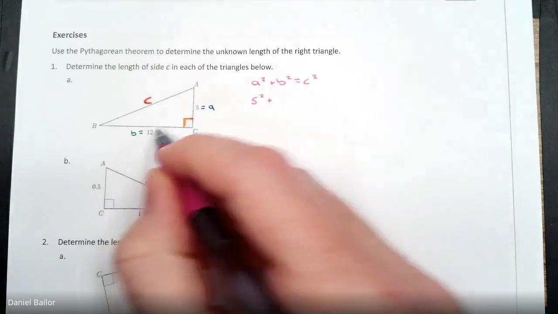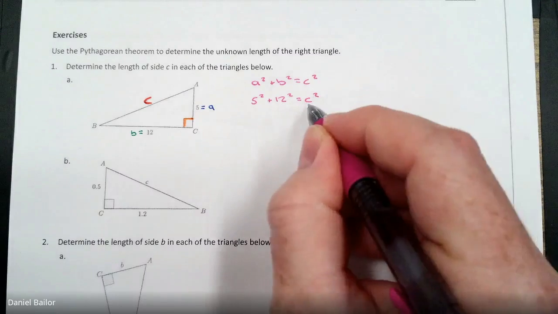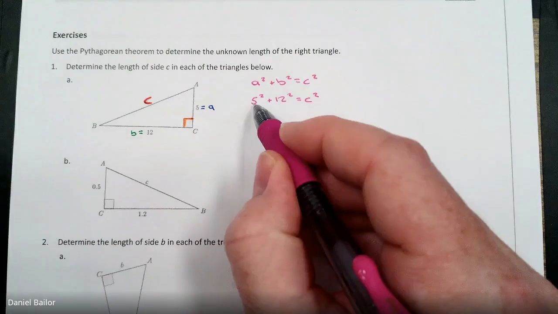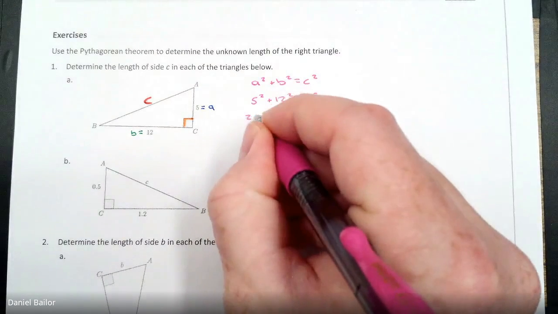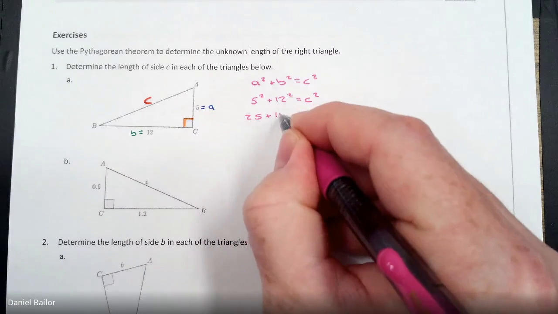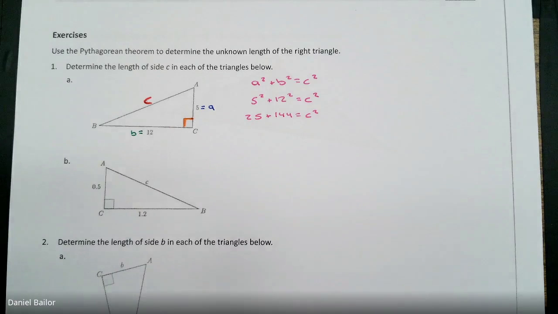B over here is 12, so we have 12 squared. Equals C squared. C we don't know yet. Now 5 squared is 5 times 5, so that's 25. 12 squared is 12 times 12, so that's 144. Equals C squared. C squared is still C squared.